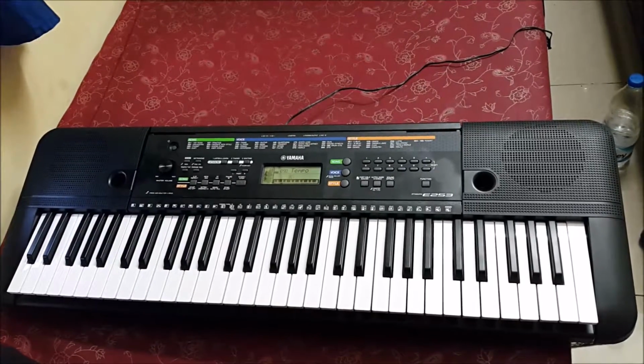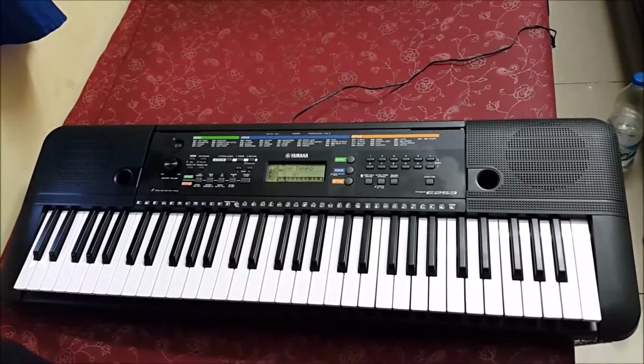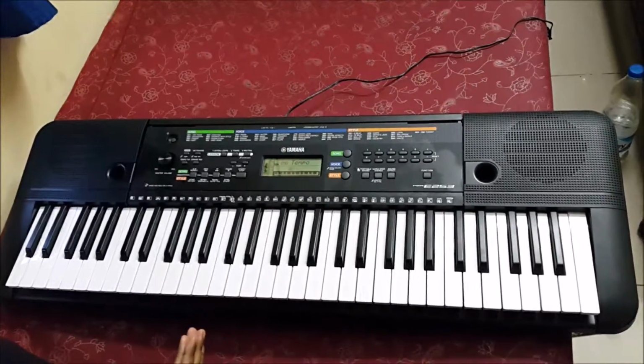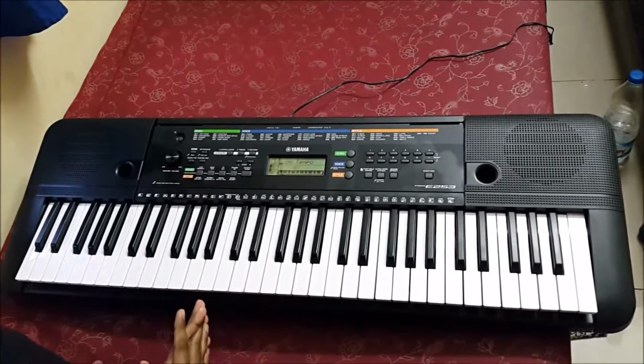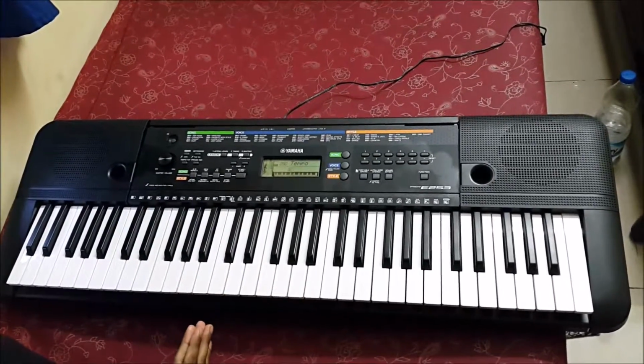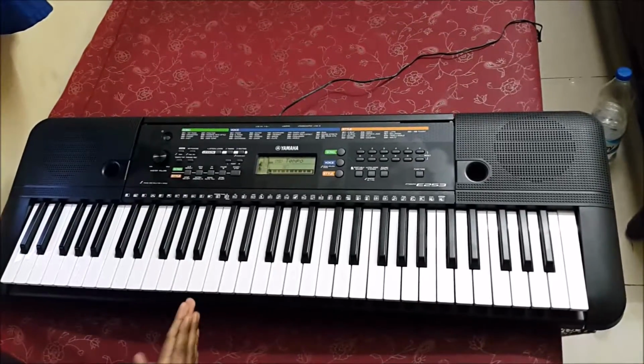Hi guys, so we'll move on to the next lesson today. So we'll discuss the middle C and the C major scale in this class. So what is a middle C?